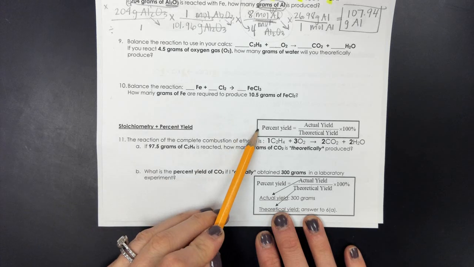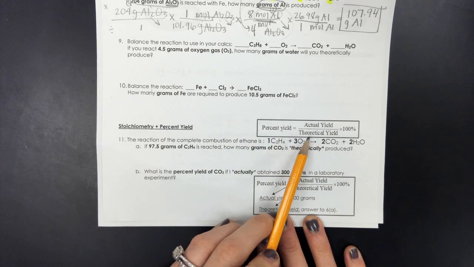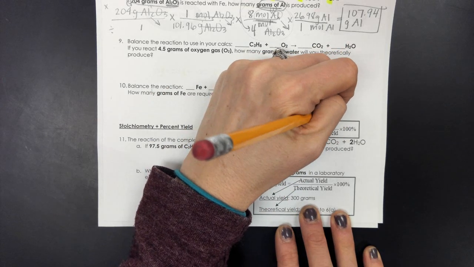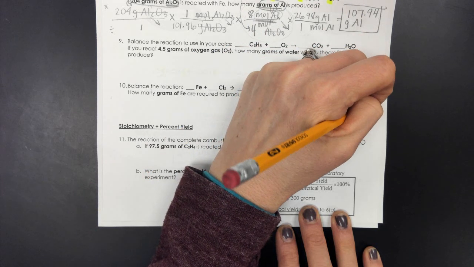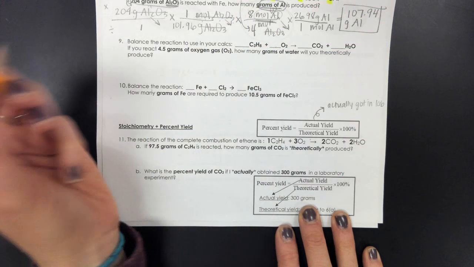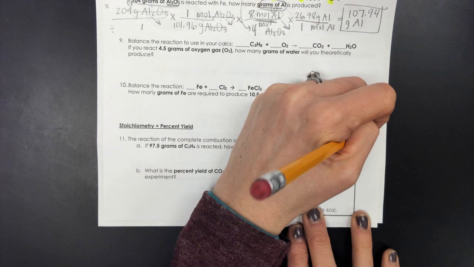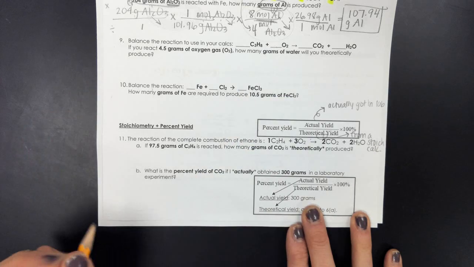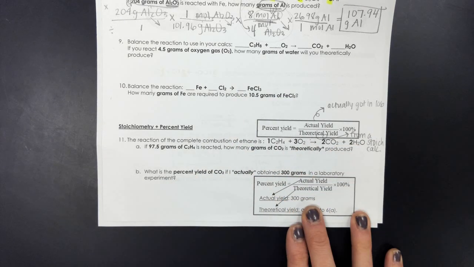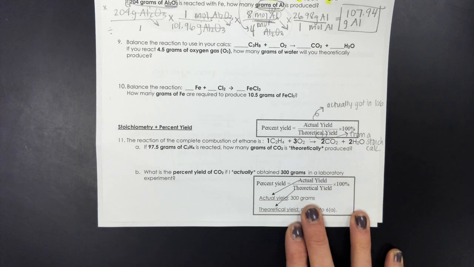This is your formula for percent yield. Okay, percent yield equals actual yield over the theoretical yield. Remember, actual yield is what you actually got in lab or in your experiment, and theoretical yield is from a stoich calculation. Okay, it's like a perfect answer if you were to do this on paper. Okay, so this percent yield problem starts off with a stoichiometry problem, right? Because we are calculating our theoretical yield.